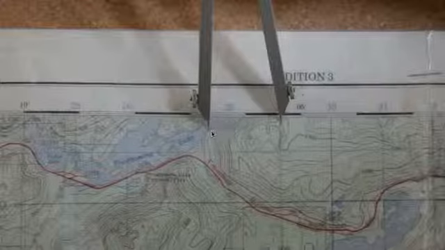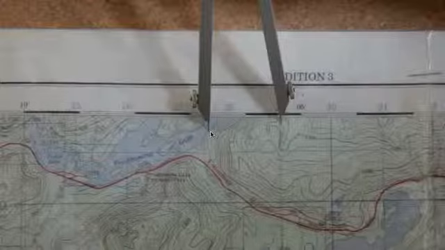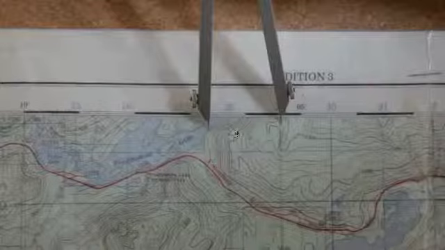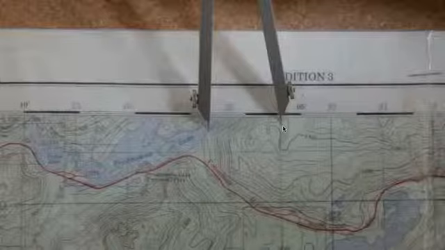If you use a ruler, you'd have to memorize it. But now I'm going to count the number of contours. We'll go right from that one there. 1, 2, 3, 4, 5, 6, 7, 8, 9, 10, 11, 12, 13 to that one, 14, let's say 15 contours. Each of those is 30 meters.